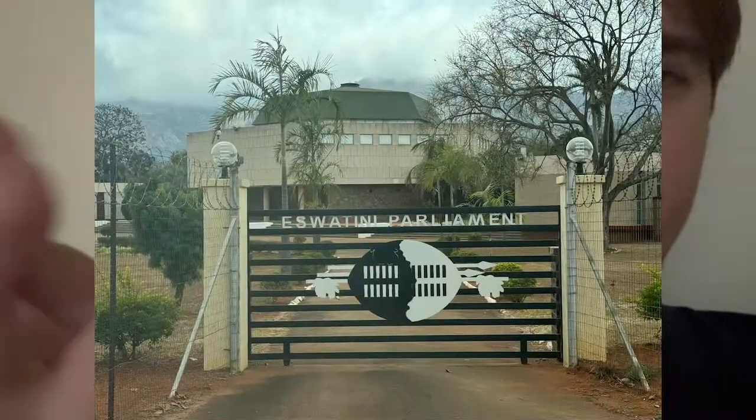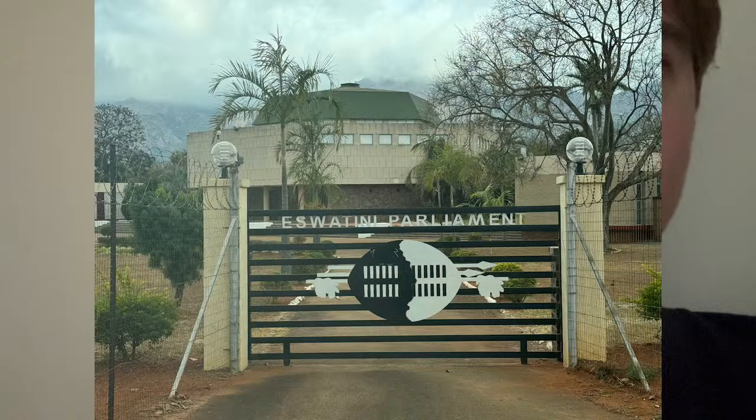Okay, so some more interesting facts about Swaziland. Swaziland has an absolute monarchy, and it's the last one in Africa. It's ruled by King Eswatini III, with elections held every 5 years to determine the assembly and the senate. And in fact, when I visited, we saw the parliament. Oh, here it is. Here's the parliament building. It's a small country and the parliament itself is very small as well.